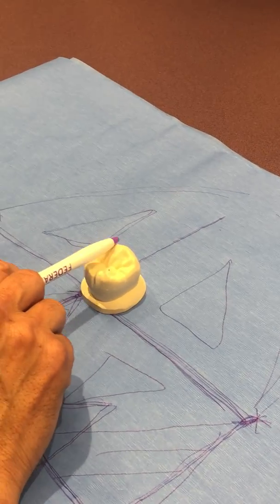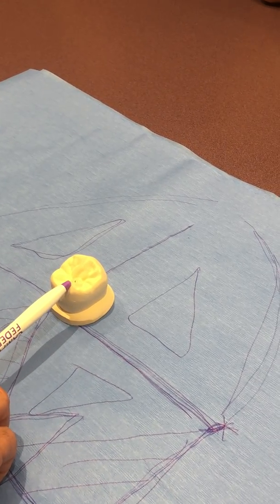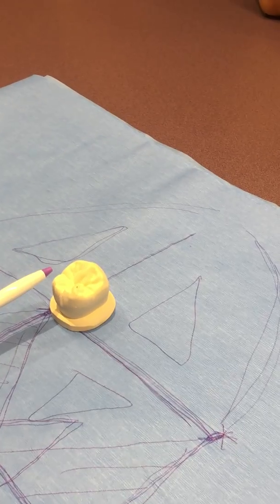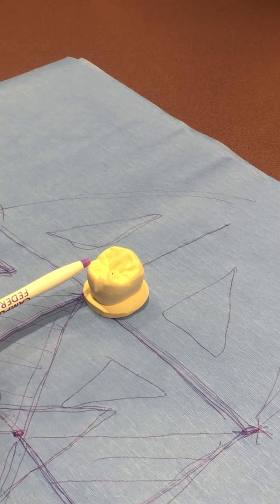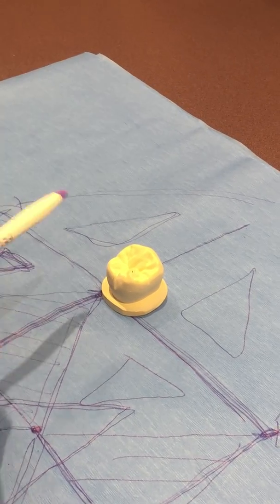Distal cusp ridge of the buccal cusp. What is this one right here? Distal cusp ridge of the lingual cusp, because I have a distal cusp ridge of the lingual cusp. Distal lingual cusp. All right.